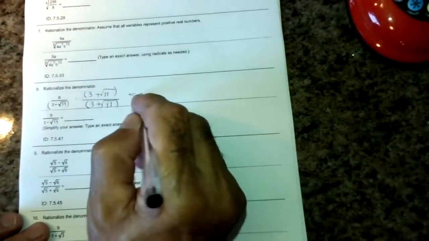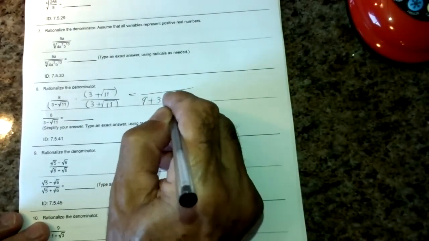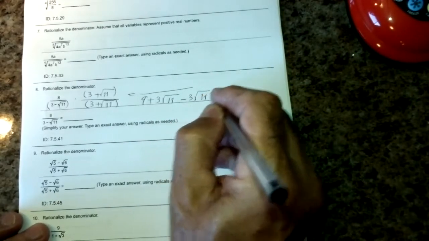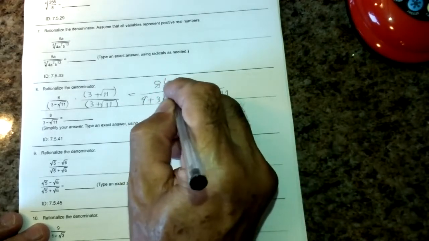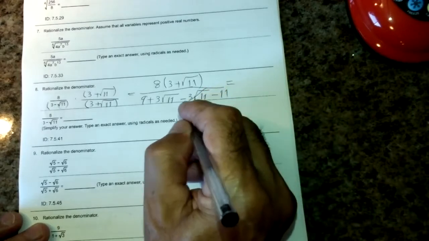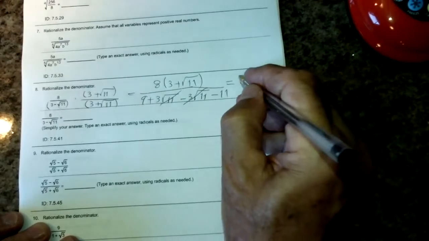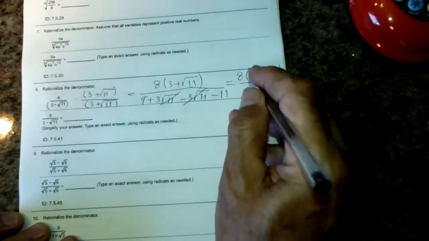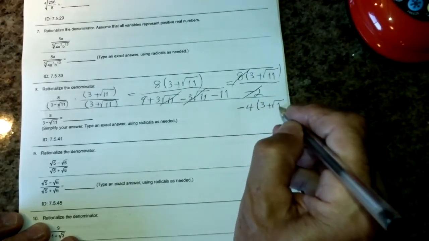So in that case, when I distribute, 3 times 3 is 9, plus 3 times radical 11, then you bring minus 3 radical 11, minus 11, and then at the top you have 8 times 3 plus radical 11. Now these two are equal and opposite, so they cancel. So what you have is negative 2, and here is 8 times 3 plus radical 11, right? So 2 goes into 8, that's minus 4 times 3 plus radical 11.